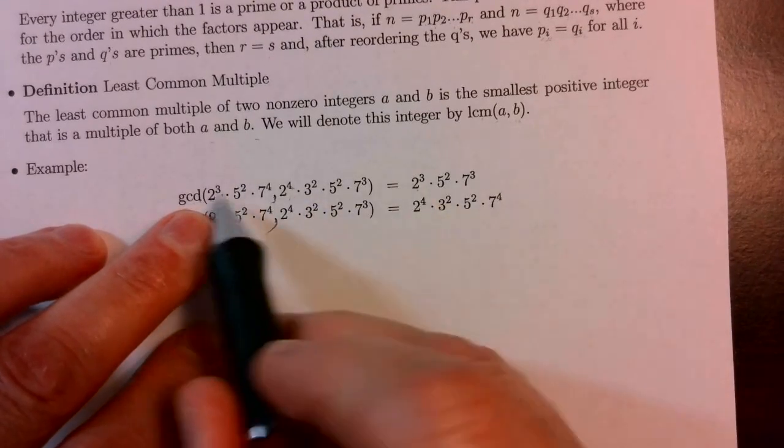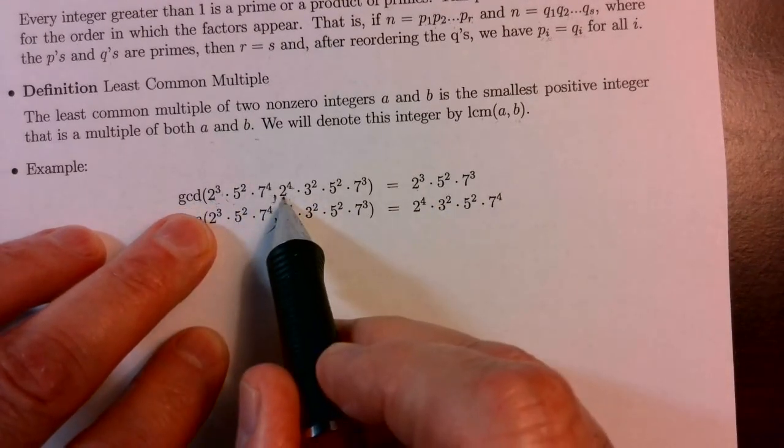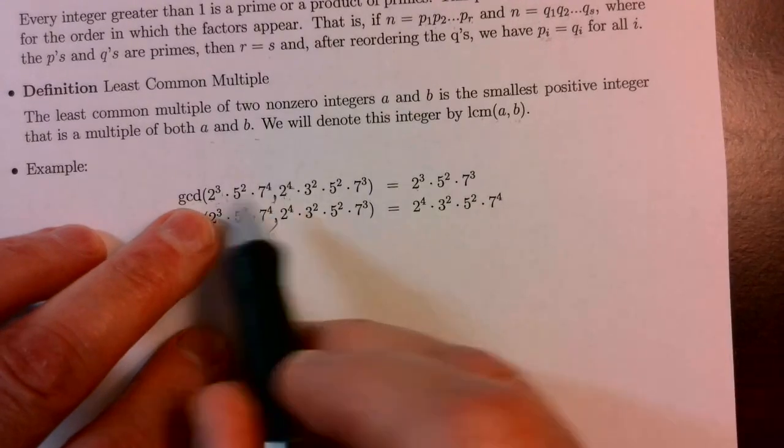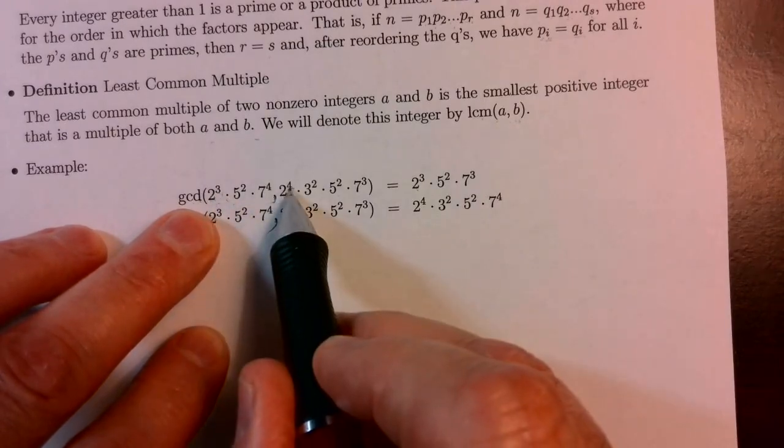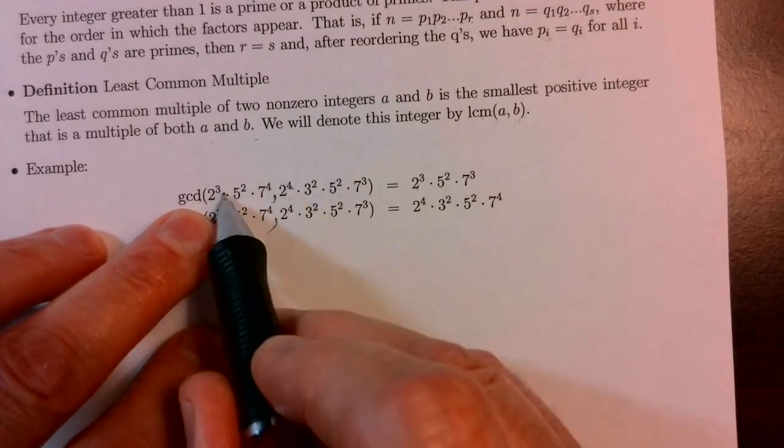For example, 2 appears in both numbers. Here it appears with exponent 3, here with exponent 4, so I take the smaller one.